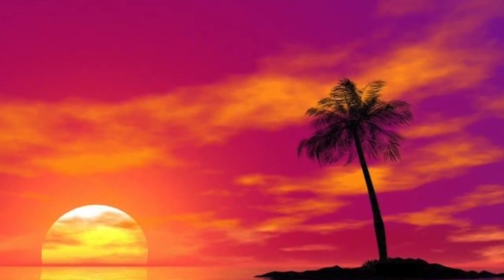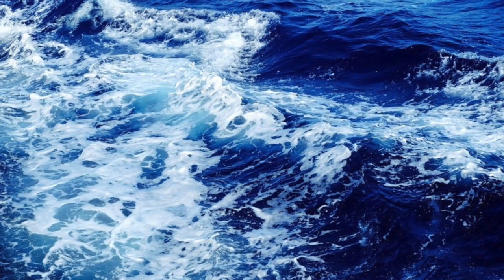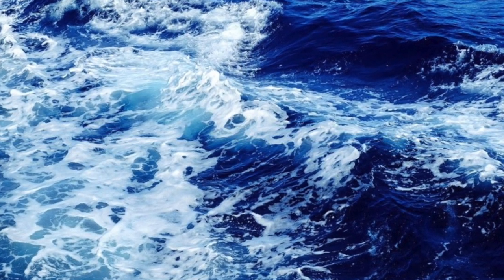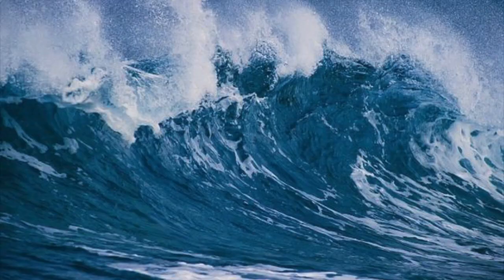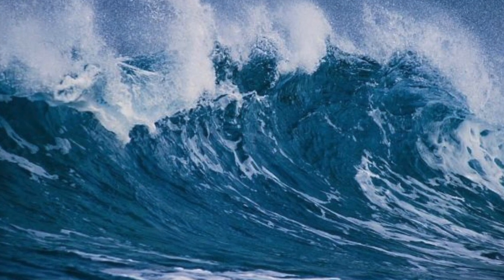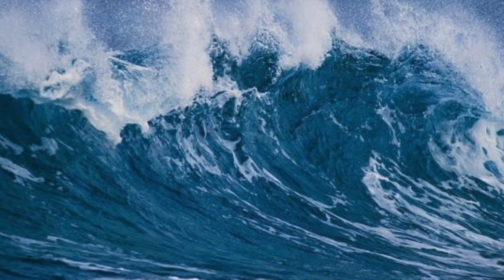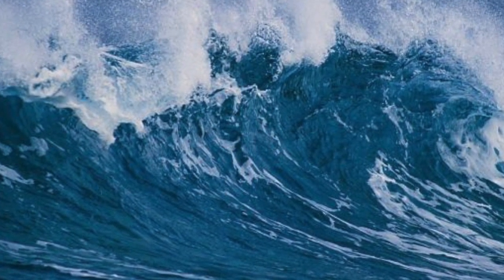The sun's light makes it look a bit orange or red even. And sometimes there's shades of white because of the waves that are breaking in the middle of the ocean, or even when they reach the beach.